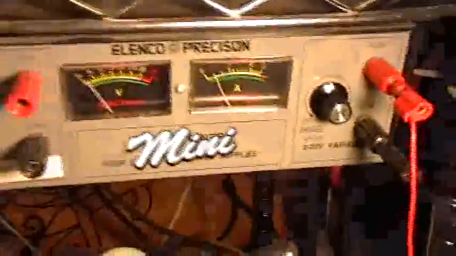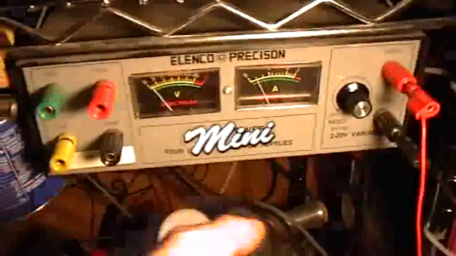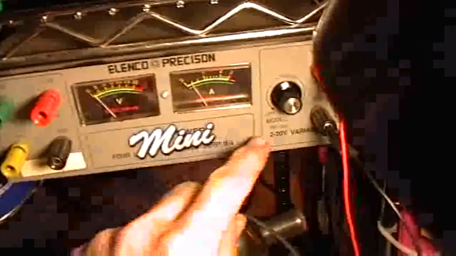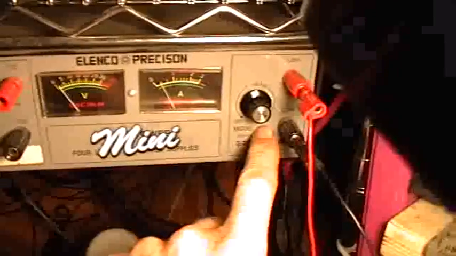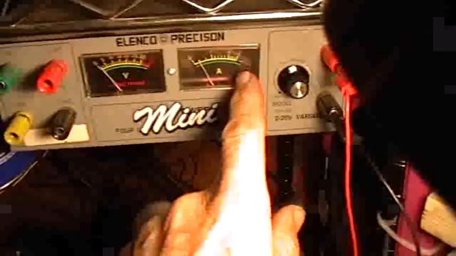Okay, and oh yeah, I'm driving it with the Elenco power supply, and one of the things I want to show is how this thing kind of freaks out in my power supply. Right now I've got the knob turned kind of up, but there's not a lot of voltage happening. This is supposed to be able to put out 2 to 20 volts at up to 2 amps. It'll actually go a little bit more than that. The yellow line stops at 3 amps there on the meter.